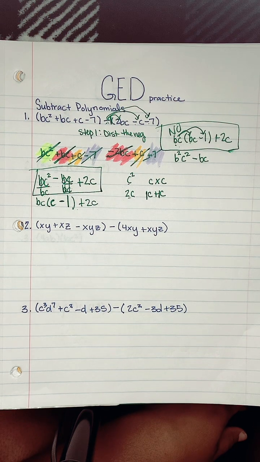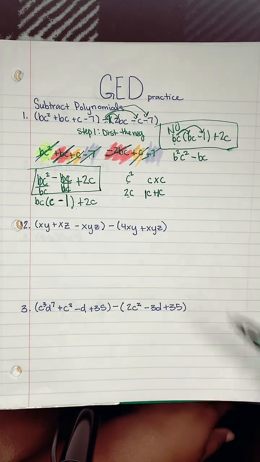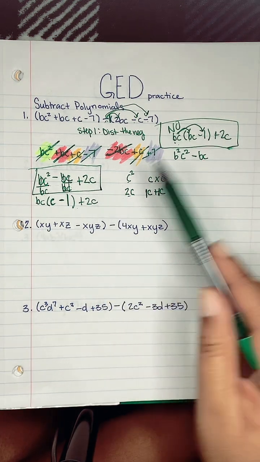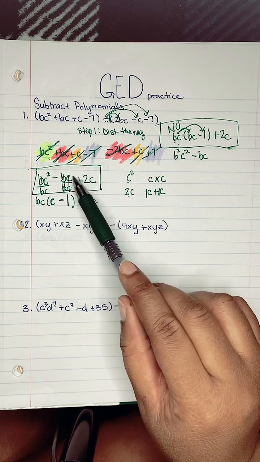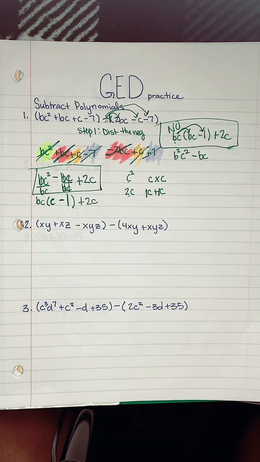You can only factor out a B and a C. But we don't even need to do that, right? Because this is really our answer. BC squared minus BC plus 2C. Because they're not asking that. All right, let's go to number 2.